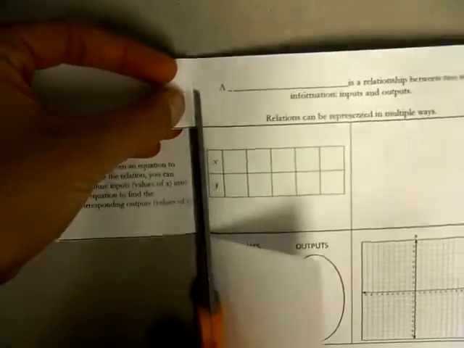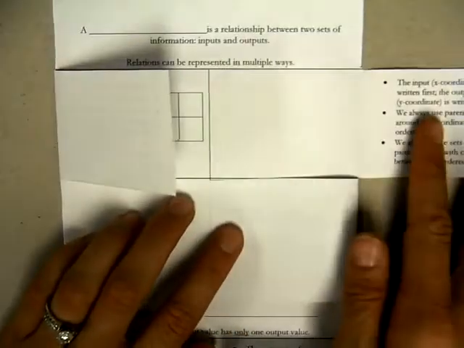I'm going to do this on the other side as well. So this tab right here doesn't have any writing. I cut that, so we have it looking like that. So when I fold it in, you can see that. And here, this has writing, so we're going to skip it, but we are going to cut off this bit here. So now we have a foldable that looks like this, and I can open up the tabs and see what's inside.